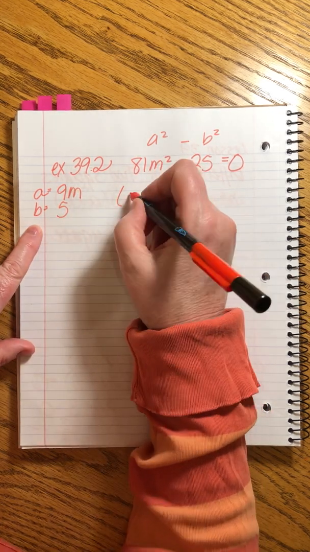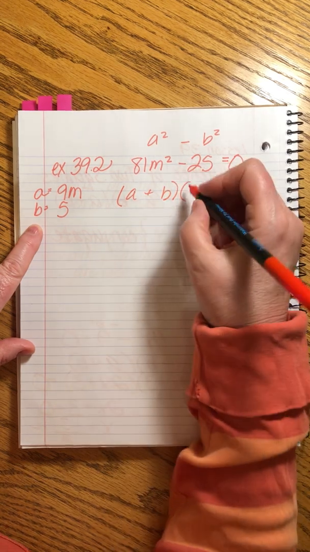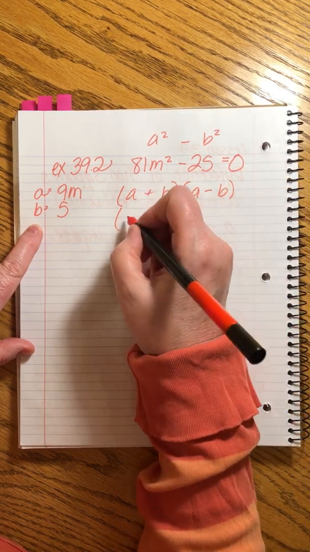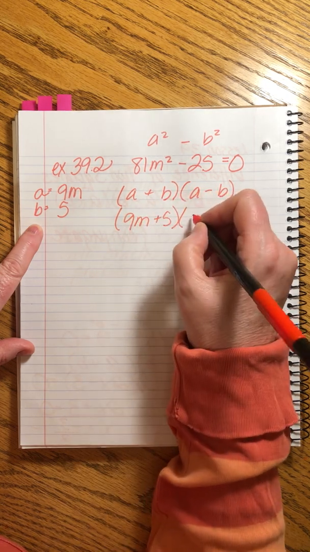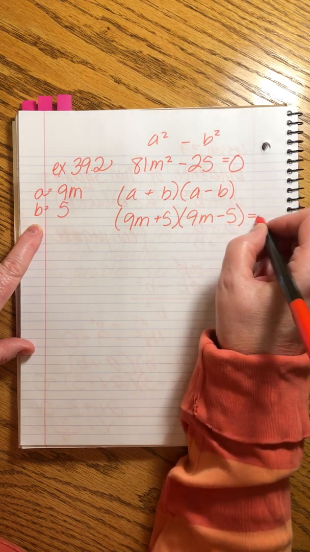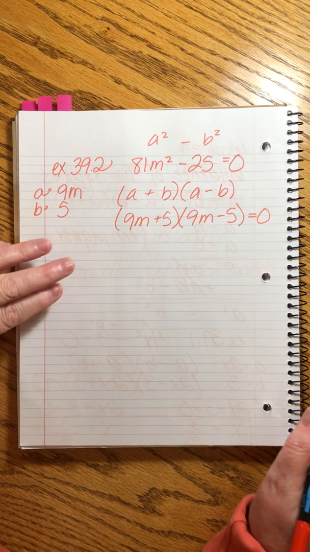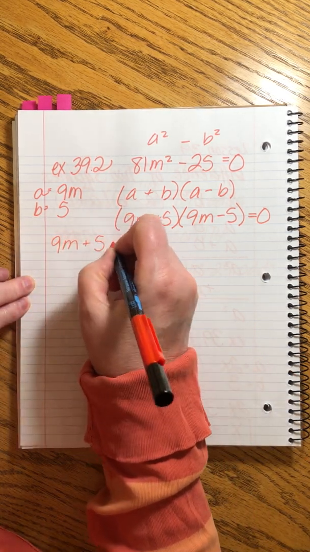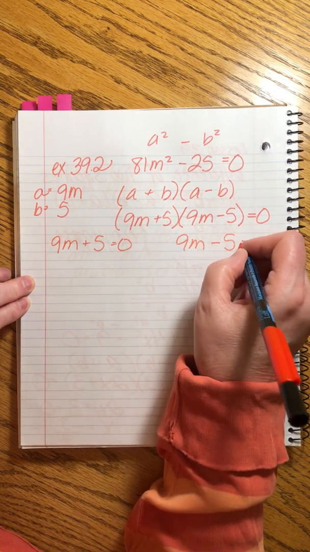Now we're ready, and this time I'll just switch it up. I'll put the first quantity with the plus and the second one with the minus. It doesn't matter. And we'll get 9m plus 5 times 9m minus 5. Those are both quantities. And then this is an equation, so I'll set it back up equal to 0. Now I'm ready to say that either 9m plus 5 equals 0 or 9m minus 5 equals 0.